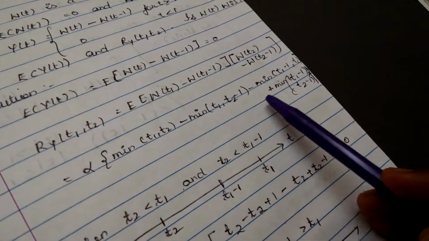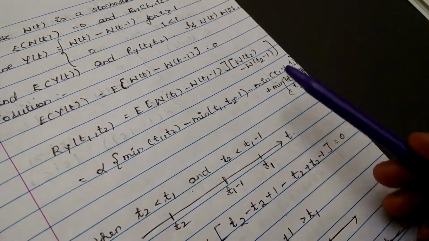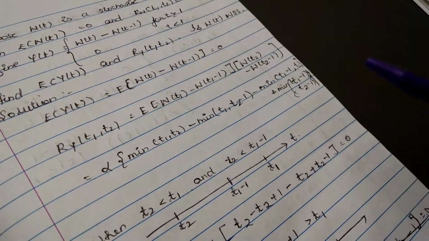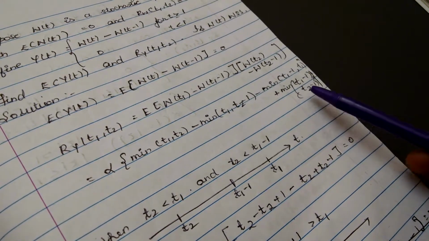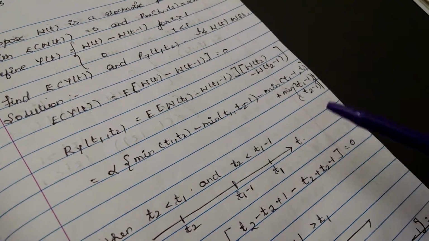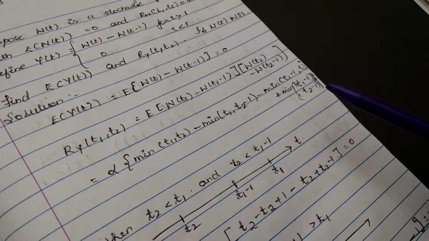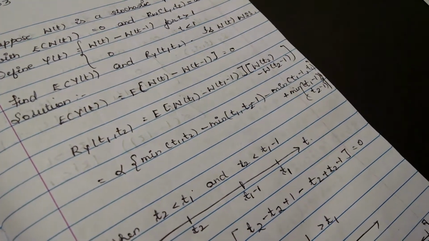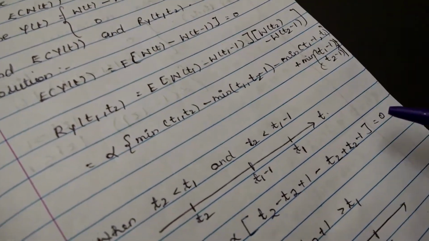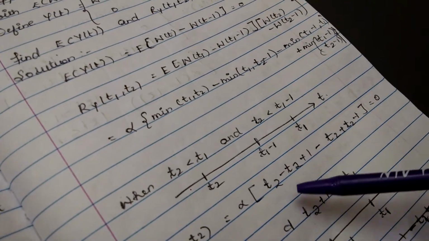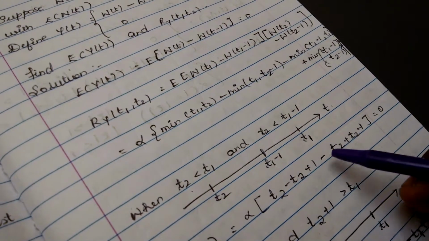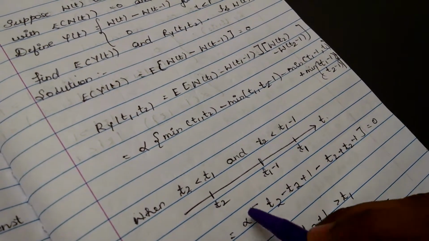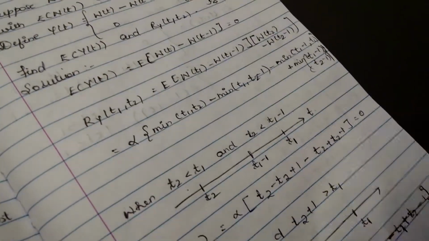Similarly, the minimum of t1 minus 1, t2 is again t2, so minus t2 because of the minus sign, plus the minimum of t1 minus 1 and t2 minus 1, which is going to be t2 minus 1, because again t2 minus 1 is less than t1 minus 1. Once we do that, t2 will get cancelled, t2 and t2 will get cancelled, plus 1 minus 1 get cancelled, so alpha times 0 is again 0.